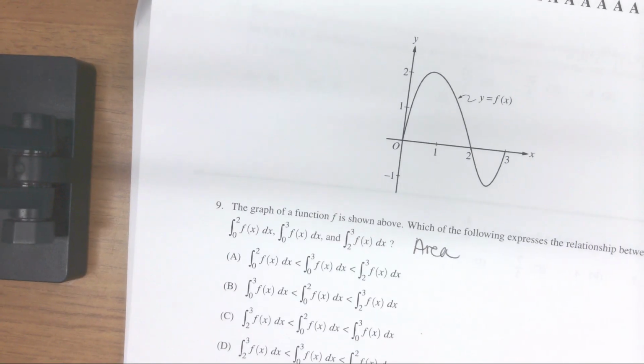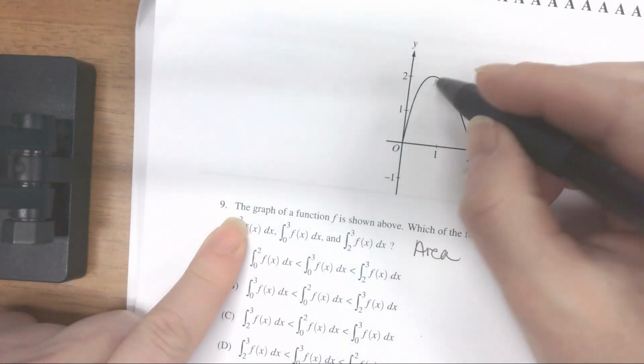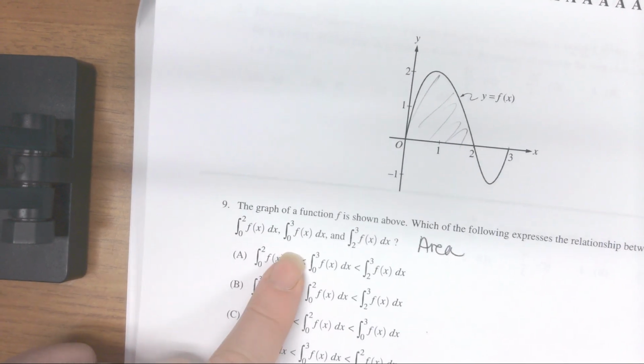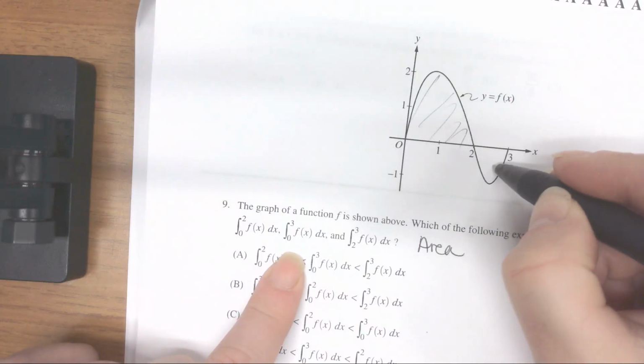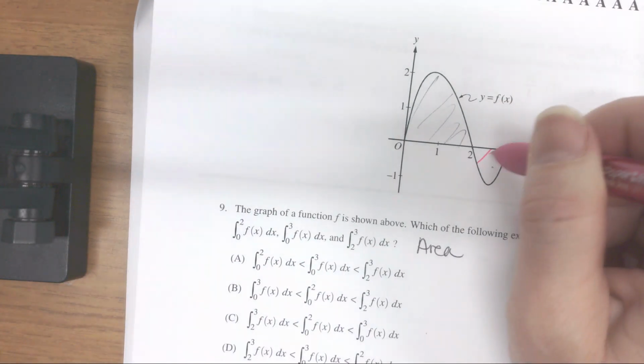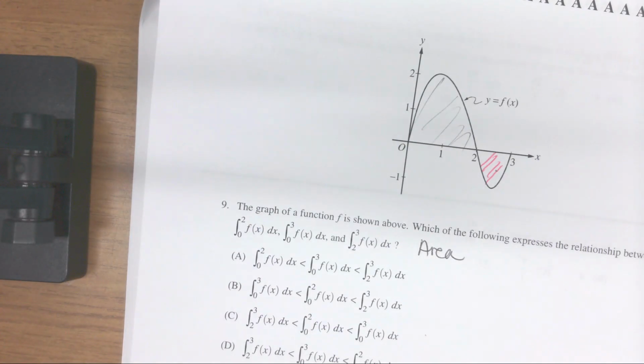Okay, so let's look. 0 to 2. That's pretty big, yes? What happens when you go to 0 to 3? Ashton, do you know what it means when it goes under? What kind of value would it be underneath? Negative.